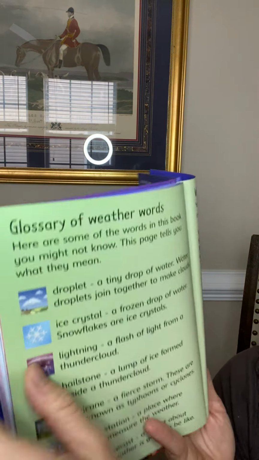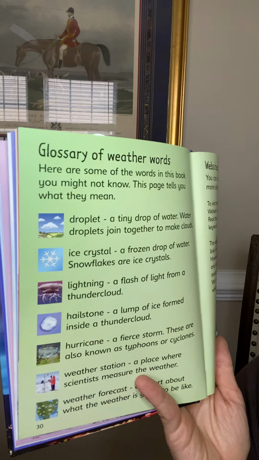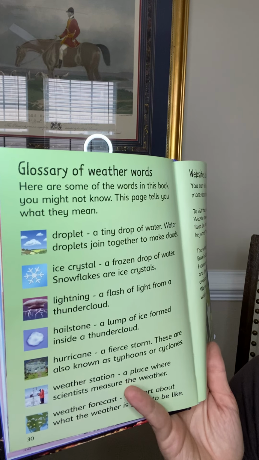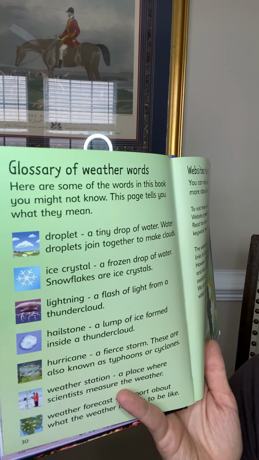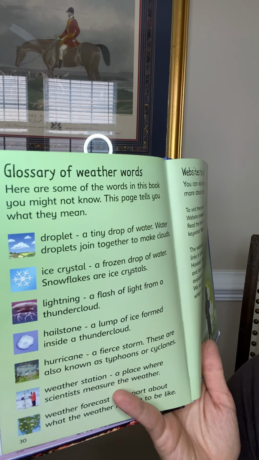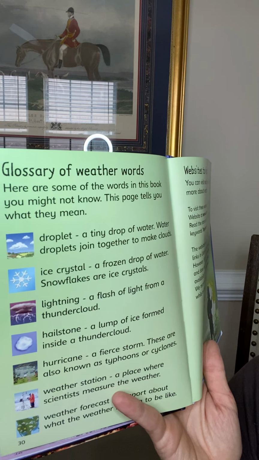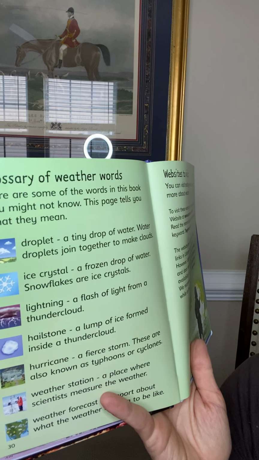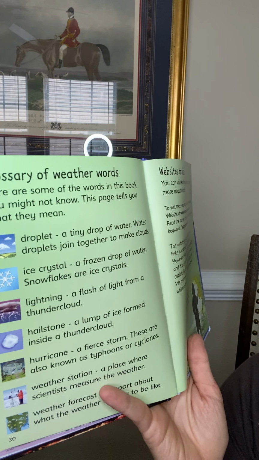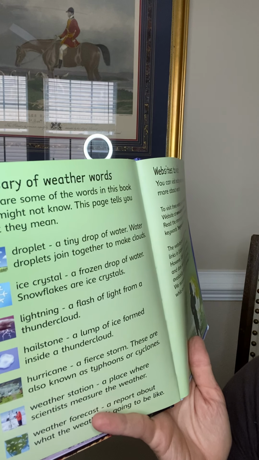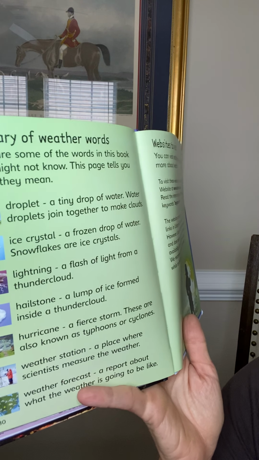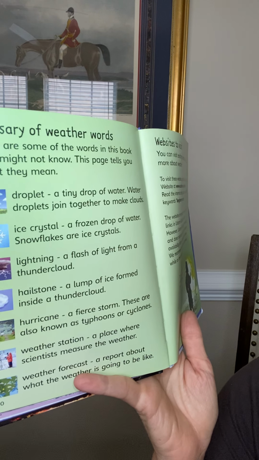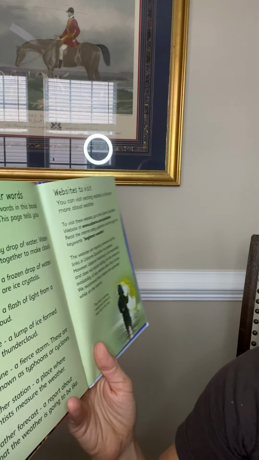And here's our glossary and some important words which we learned. Droplet, tiny drop of water. Ice crystal, frozen drop of water. Lightning, a flash of light from a thundercloud. Hailstone, a lump of ice formed inside a thundercloud. Hurricane, a fierce storm. These are also known as typhoons or cyclones. Weather station, a place where scientists measure the weather. Weather forecast, a report about what the weather is going to be like.